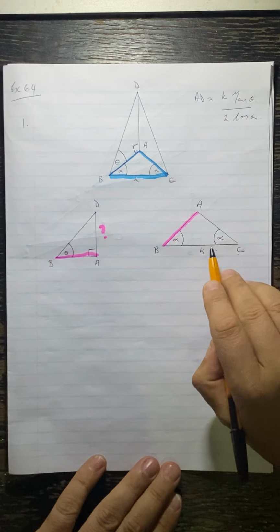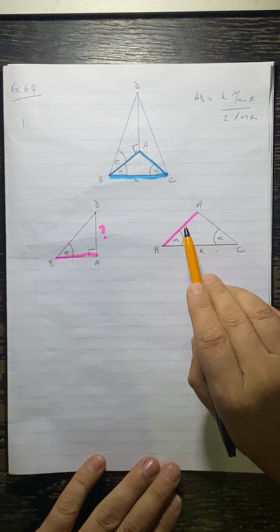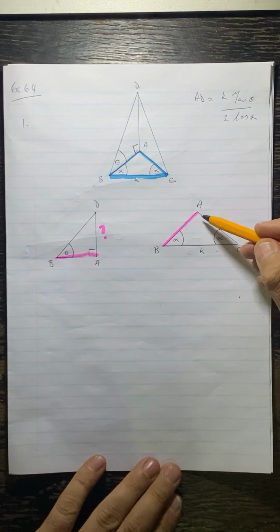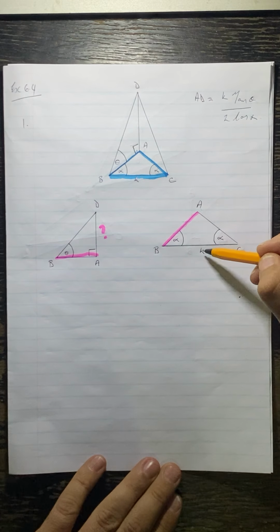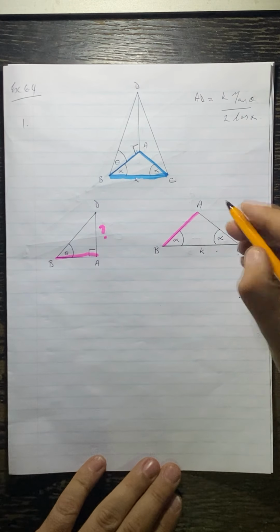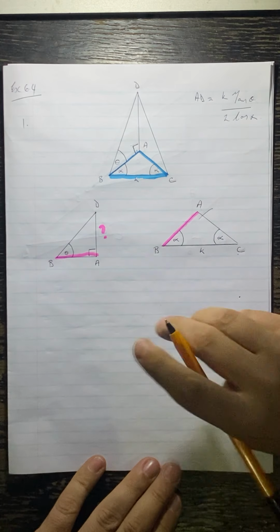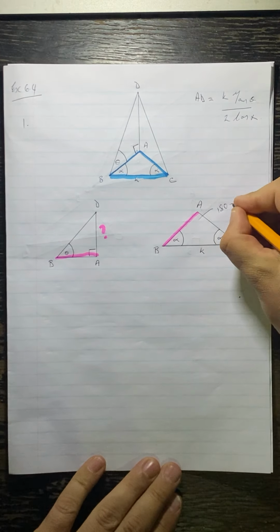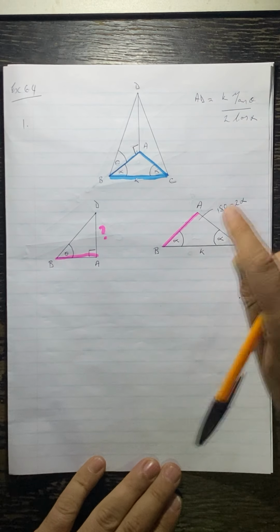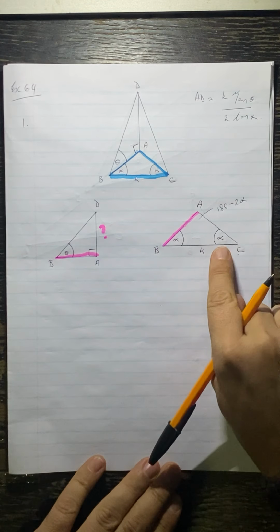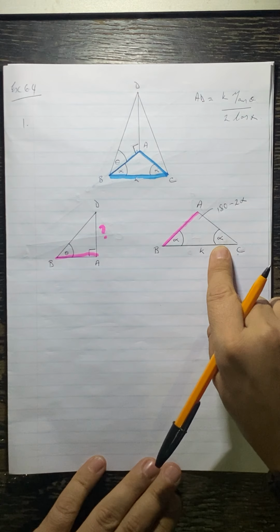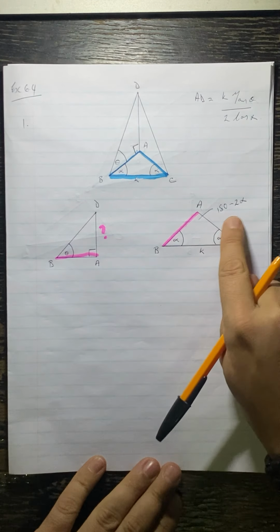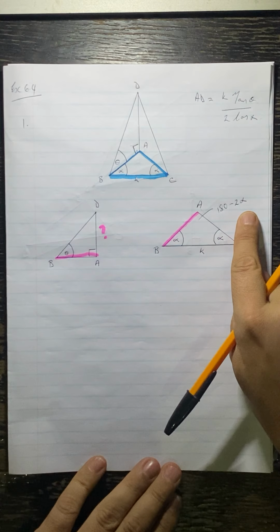I've got the alpha, and the K. So I have the opposite angle to this side, but I don't have the opposite angle for this side here, but I can work it out. I can say that it is 180 minus 2 alpha. And where do I get that from? Well, we've got this angle, and angles in a triangle add up to 180. So 180 minus alpha gives us the 180 minus 2 alpha.